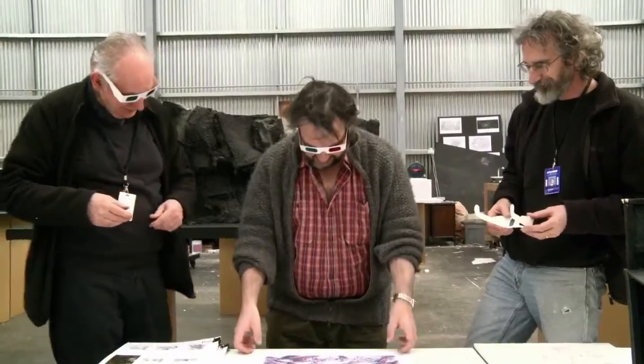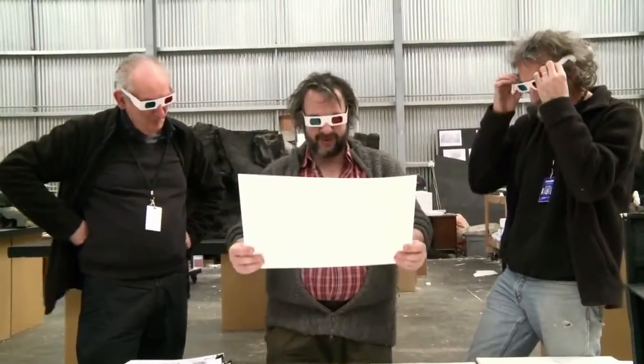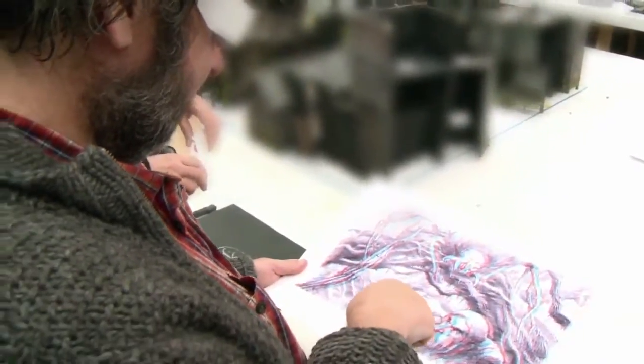Yeah. My God, coming at you, look at that. Whoa! If you happen to have a pair of glasses like these at home, you should be able to see the artwork in 3D. You look great. Very three-dimensional. You've definitely improved.